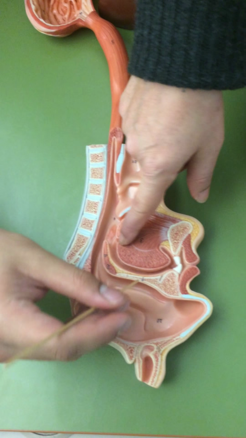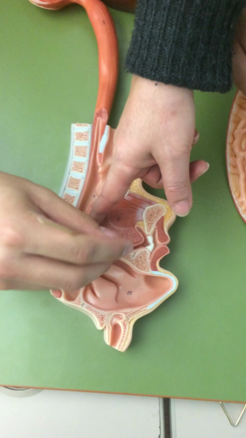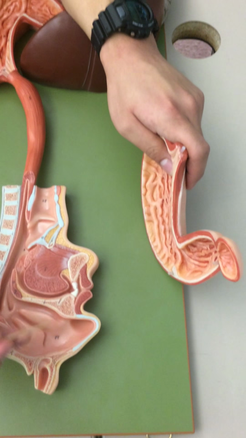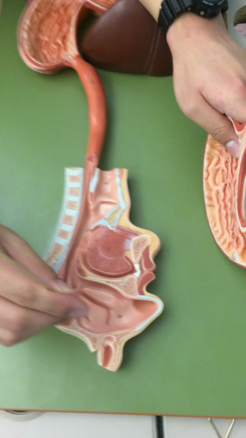Okay. It's not here, no. Because in the book, you're referring to the fauces, the oral cavity. I don't know exactly where the arch is now.